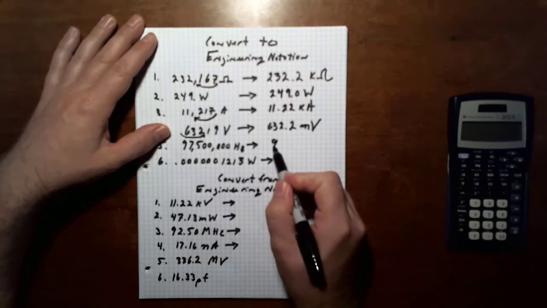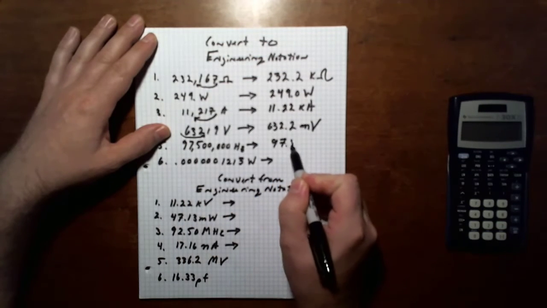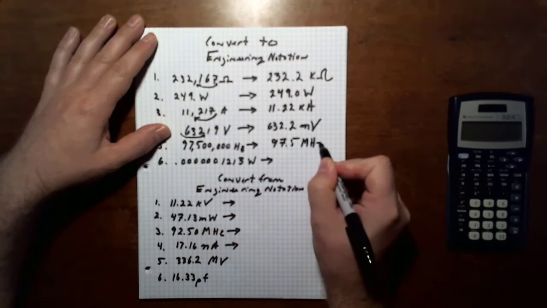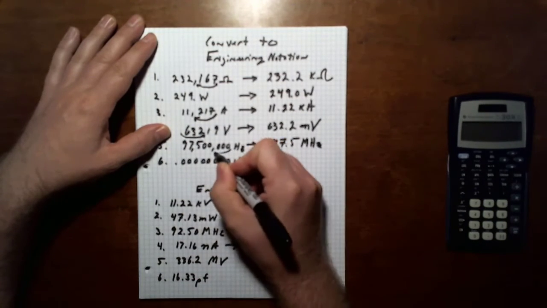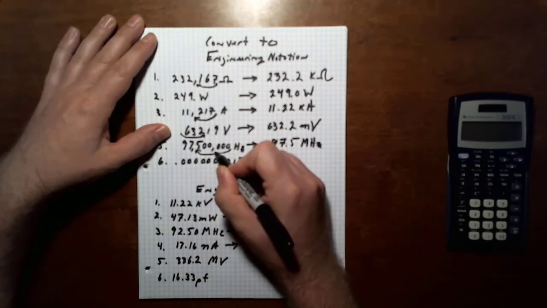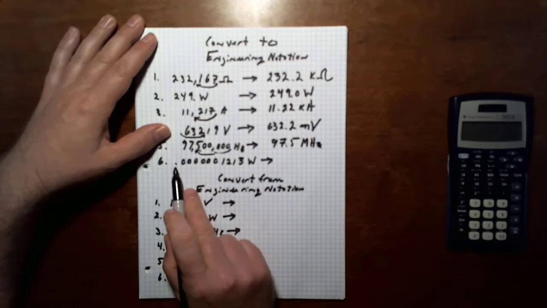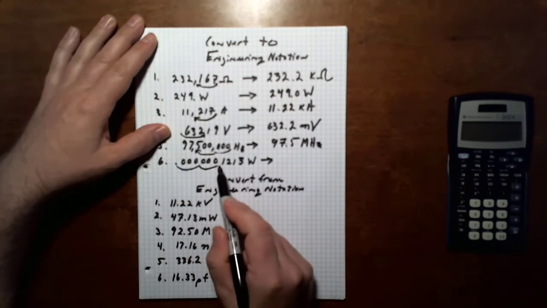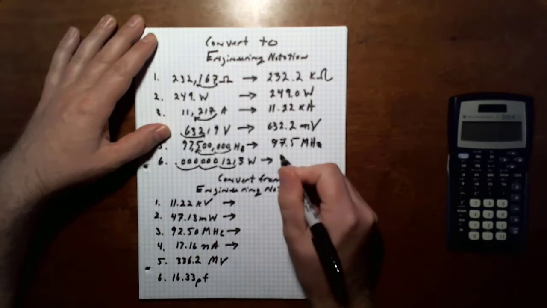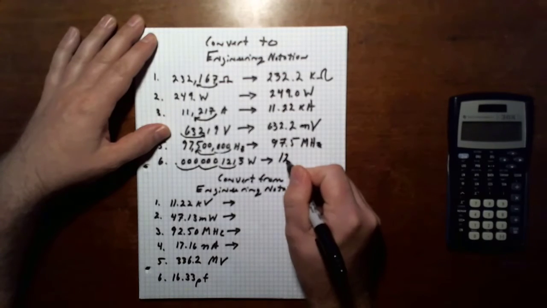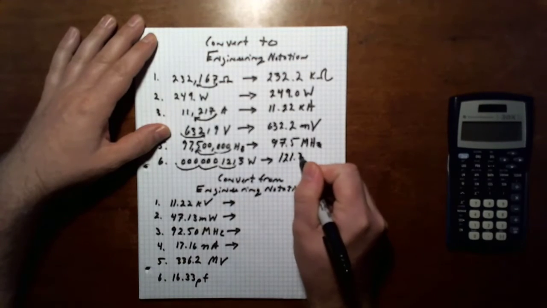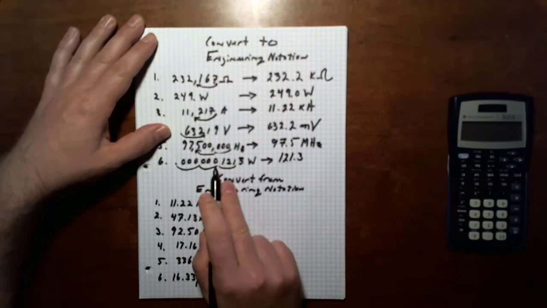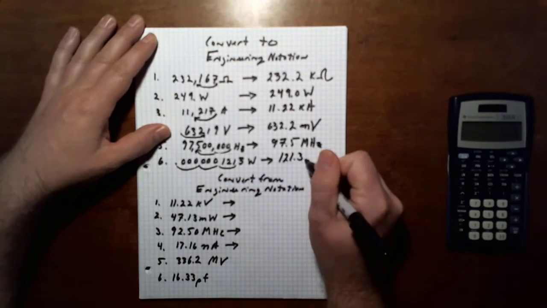That's going to become 97.50 megahertz. Can I do that that way? And here's a really small one. 1, 2, 3. 121.3 milli micro nano watts.